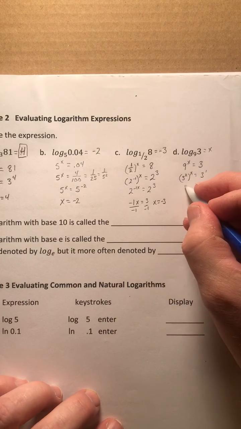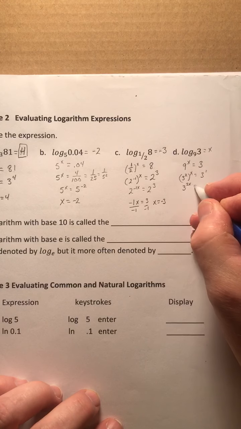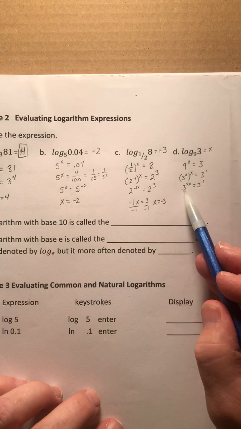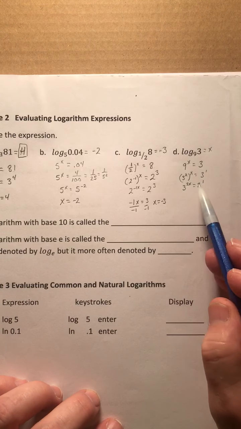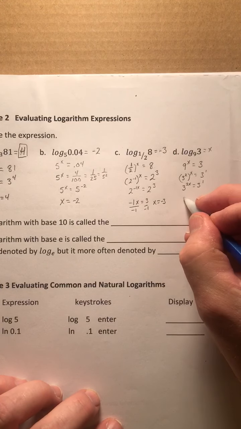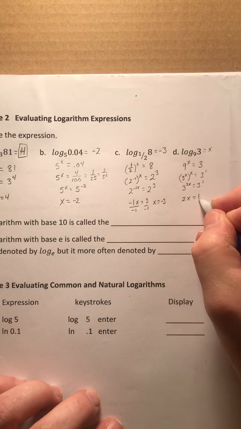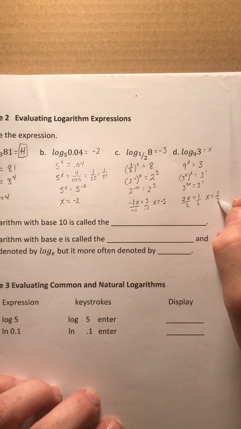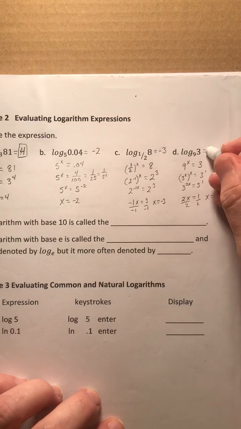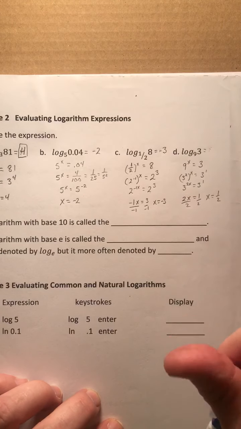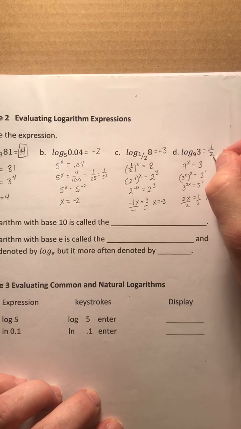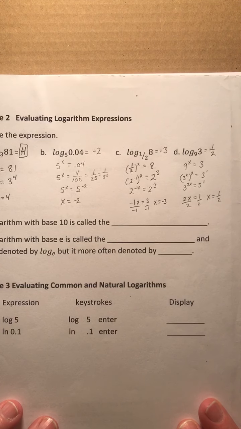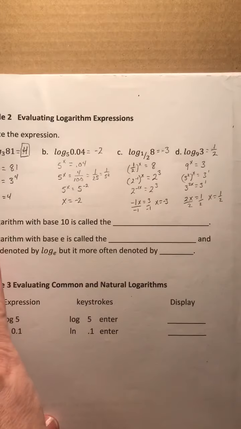Power to a power, multiply. So I get 3 to the 2x equals 3 to the 1st. And now, again, I have bases the same. So all I got to do is set the exponents equal to each other. So 2x equals 1, divide by 2, and I get x equals 1/2. So the log base 9 of 3 is equal to 1/2. Okay, so that's how you can evaluate these without really using a calculator.